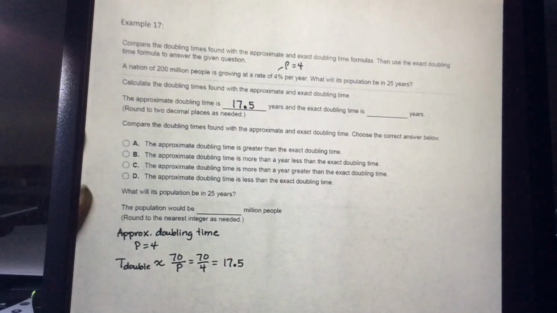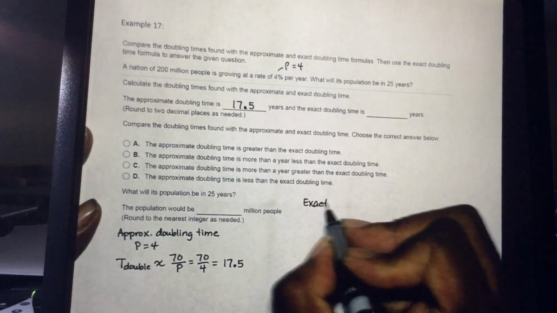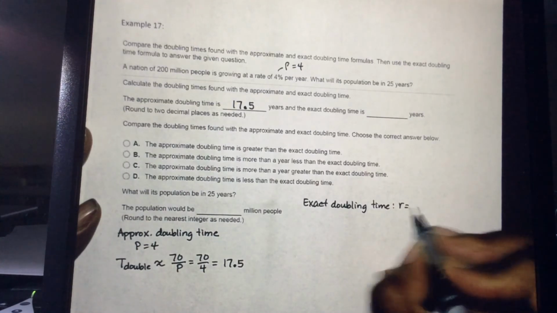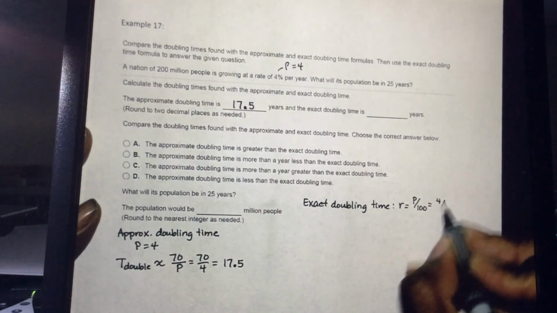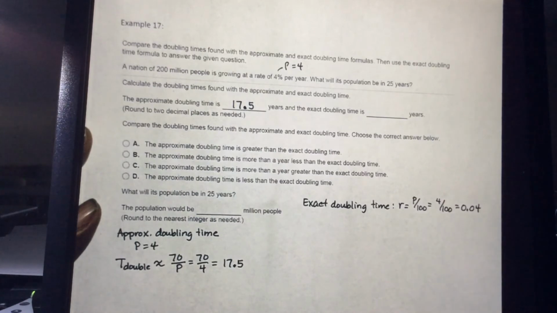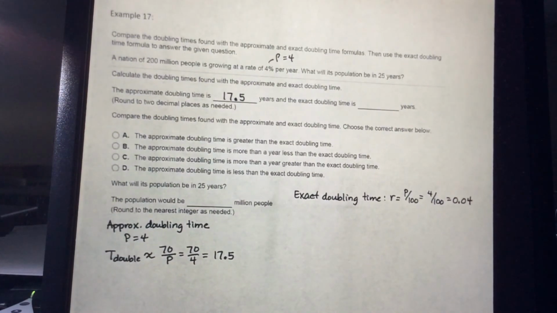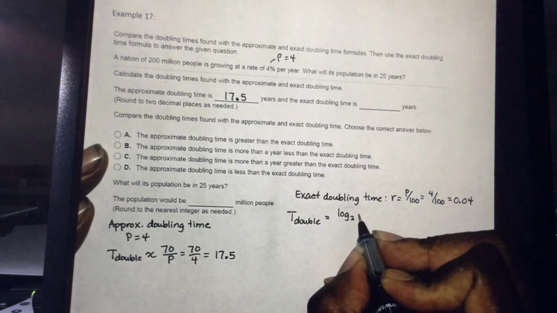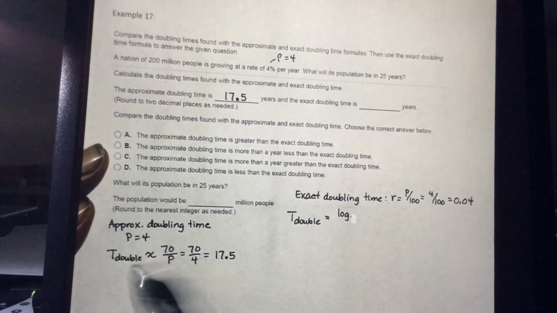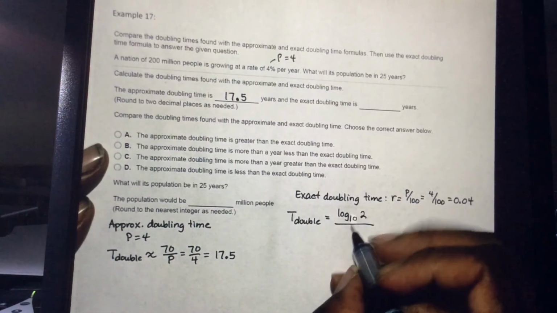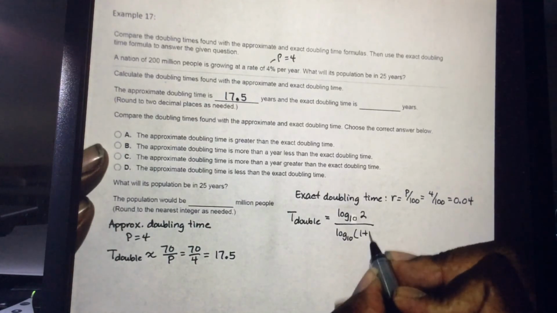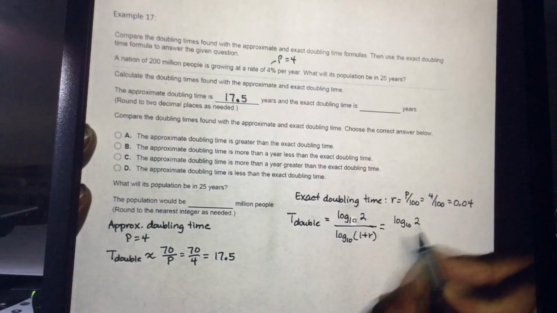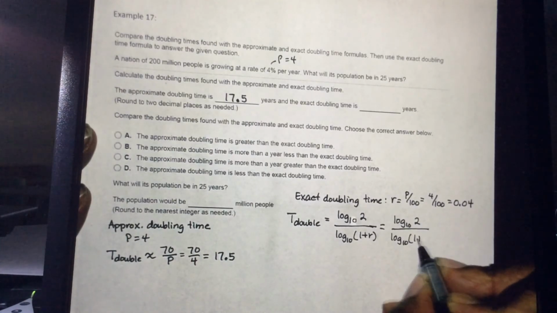And now for the exact doubling time. Now, the r is whatever P is divided by 100. So if we take 4 divided by 100, that will be 0.04, if you do that on the calculator. So the exact doubling time formula, t sub double, is log to the base 10 of 2 divided by log to the base 10 of 1 plus r. So we're going to substitute that r with 0.04. So we got log to the base 10 of 2 divided by log to the base 10 of 1 plus 0.04.